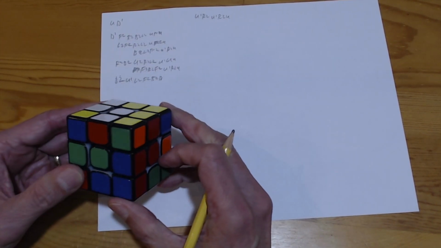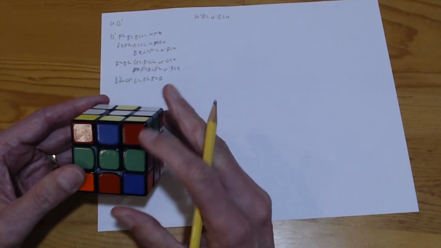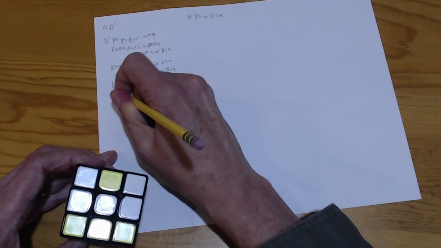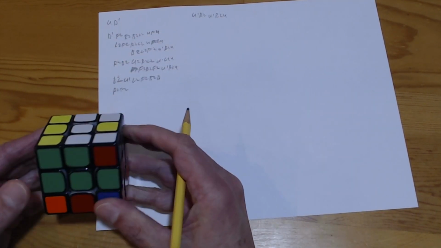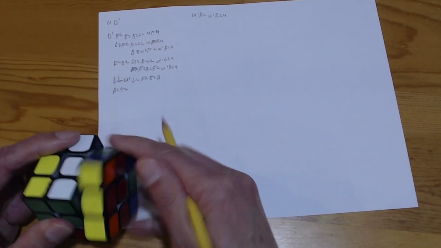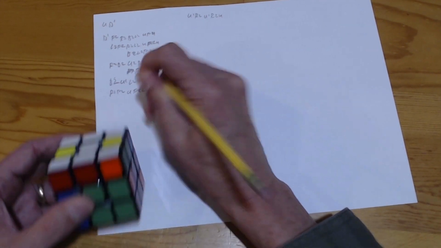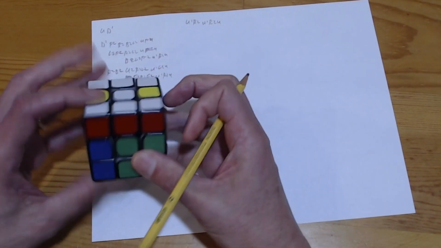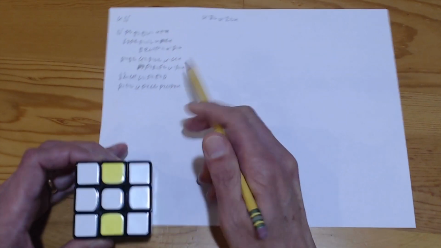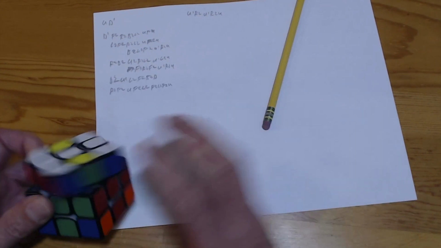How else can I bring these together? I could try R2, F2, and then that's going to actually bring them together. So R2, F2, and then I have U, R2, sorry, U, F2, L2, U, F2, L2, FLF, U. And that's about the most expensive fix I can afford. 1, 2, 3, 4, 5, 6, 7, 8, 9, 10.